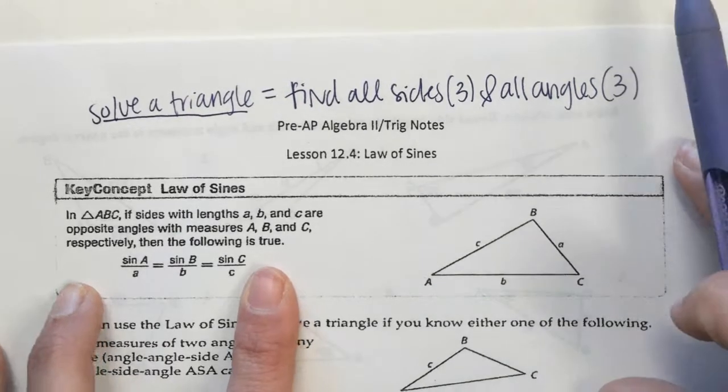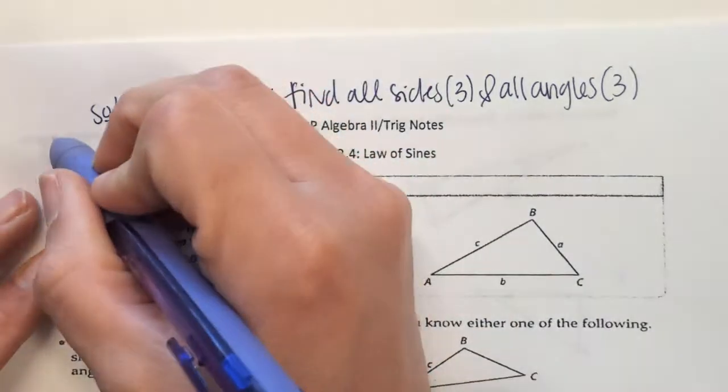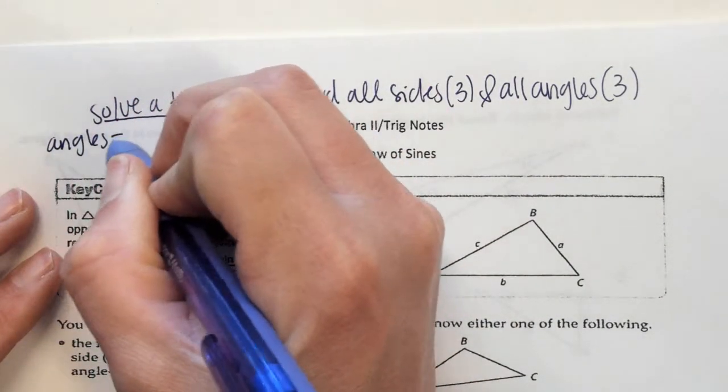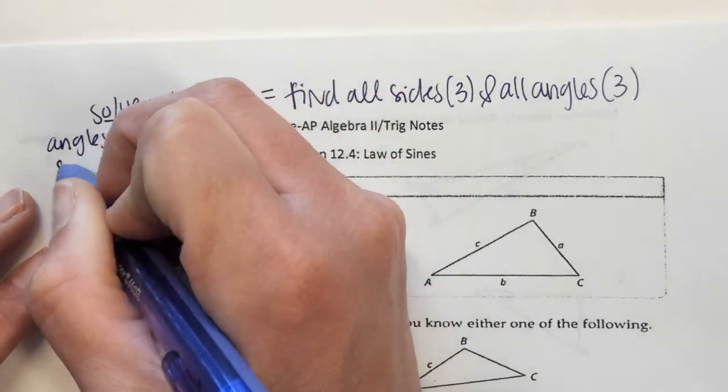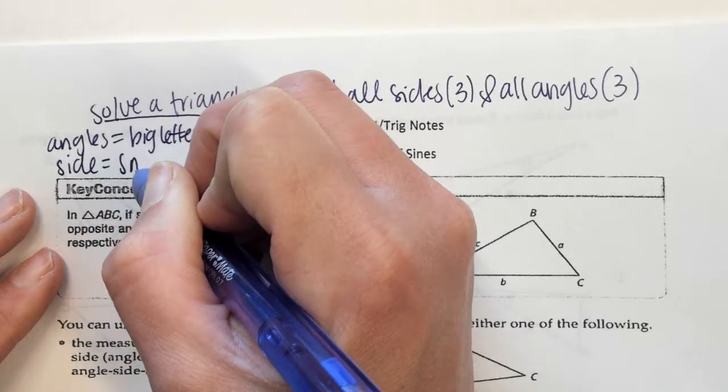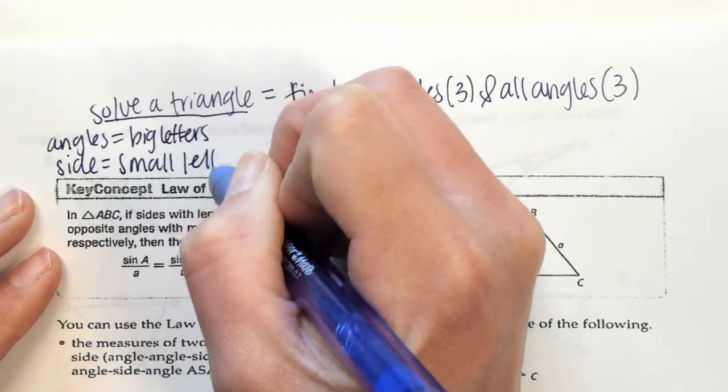When we're talking about triangles for this chapter, the angles will be big letters, capital letters, and then the sides will be small letters, lowercase letters.